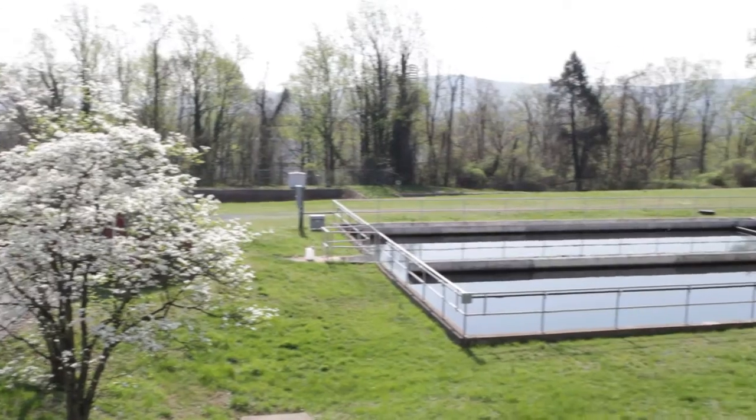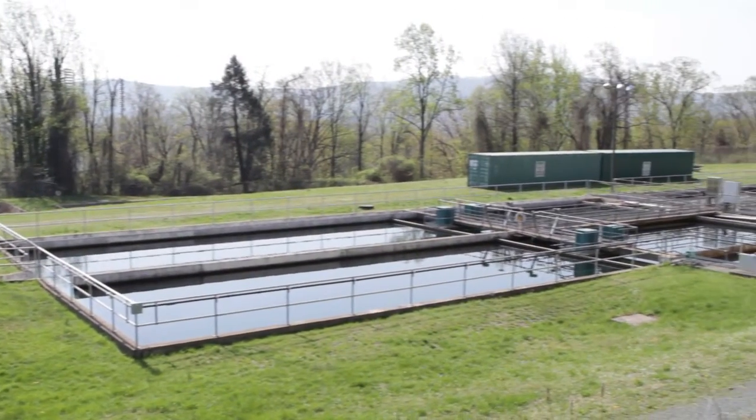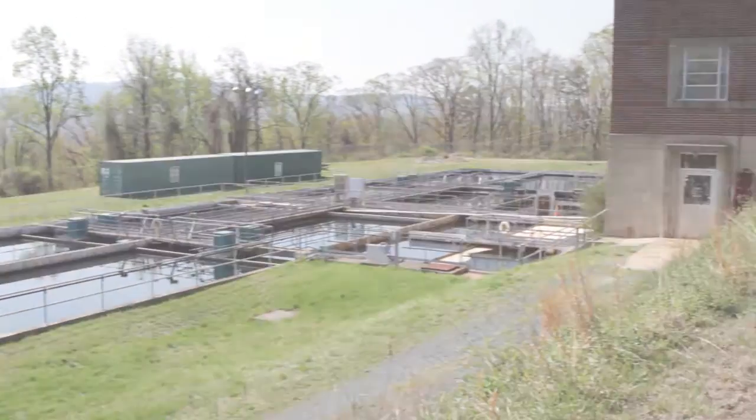The first step in the water treatment process is to remove sedimentation. This is done by the water being moved through multiple sedimentation tanks. This then allows for any unwanted particles to drop out.